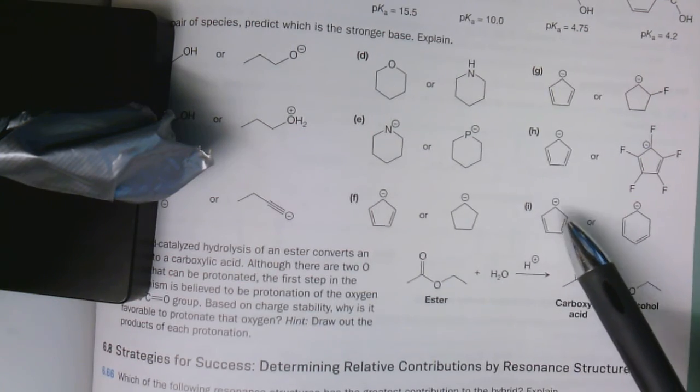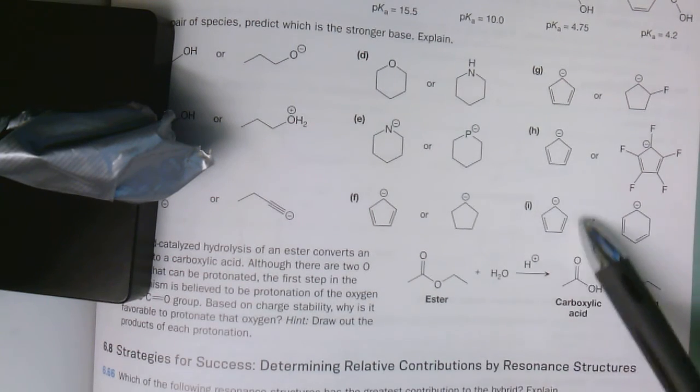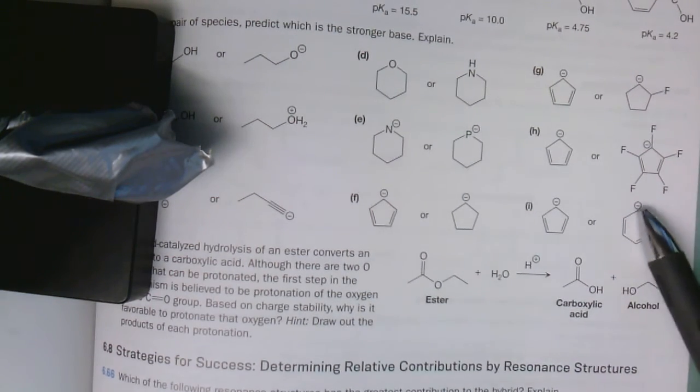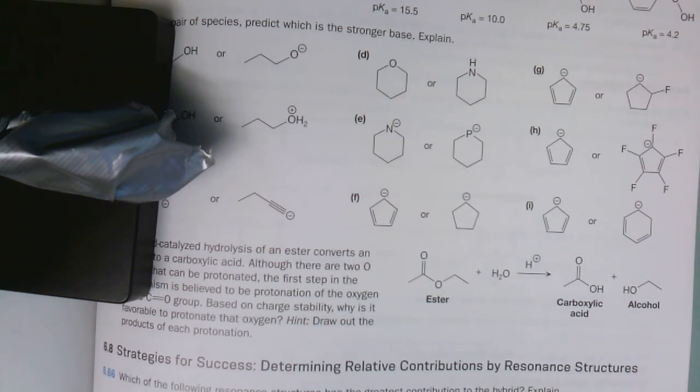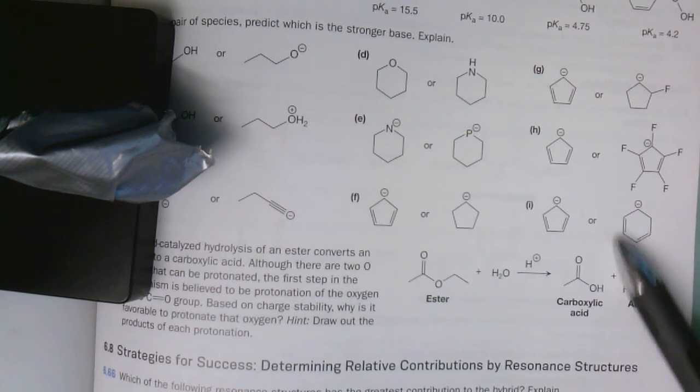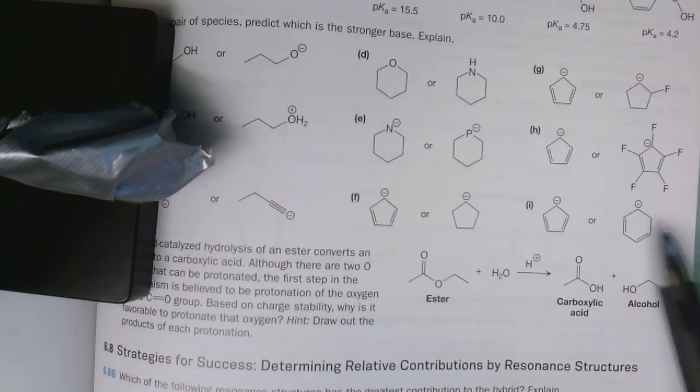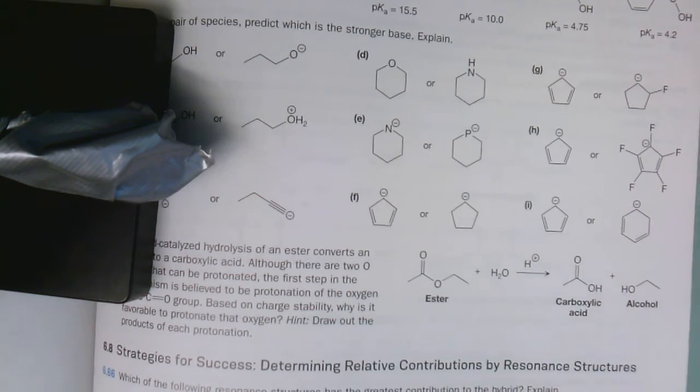And then here, I said this one has resonance around all 5 carbons. This one only has resonance to move this negative charge onto 3 of the carbons. It can't actually spread it all the way around the ring. So this one is less stabilized by resonance. This is my stronger base.